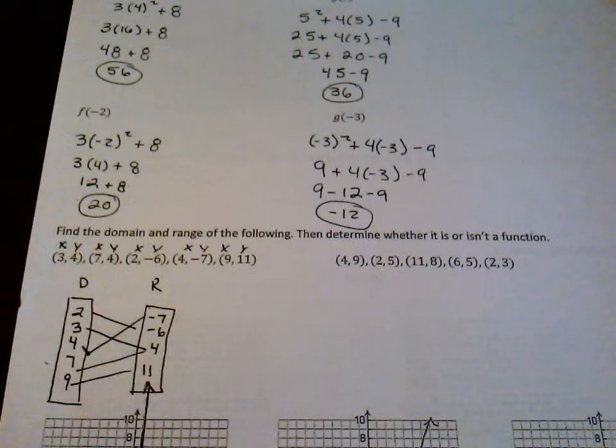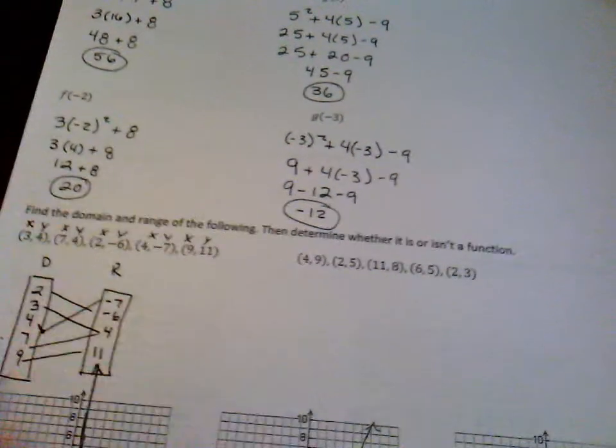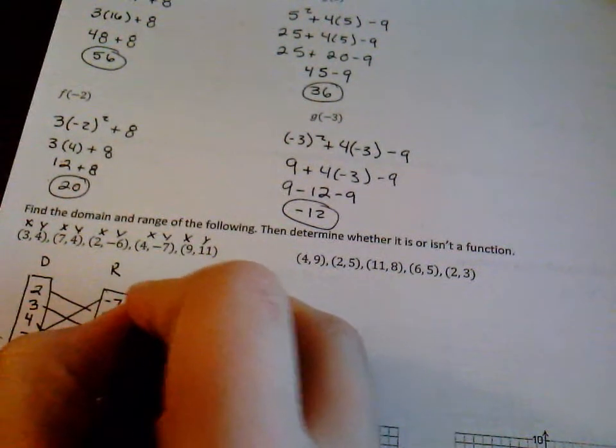Now, we are only concerned with the domain side. Do any of these have more than one line coming off of them? Nope, they all have exactly one line coming off of them. Because they only have one line coming off the domain, it's a function.